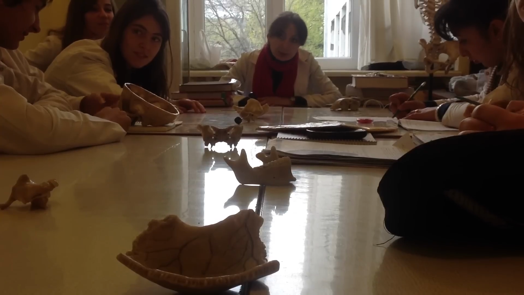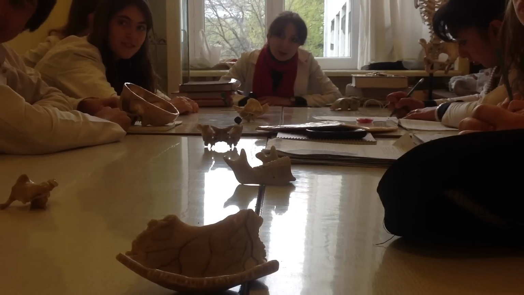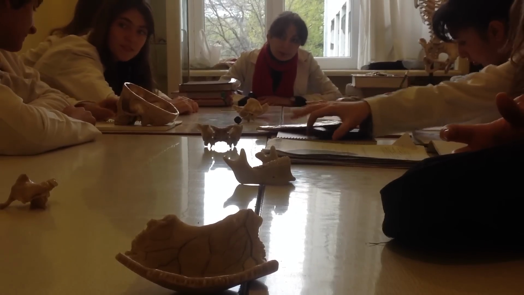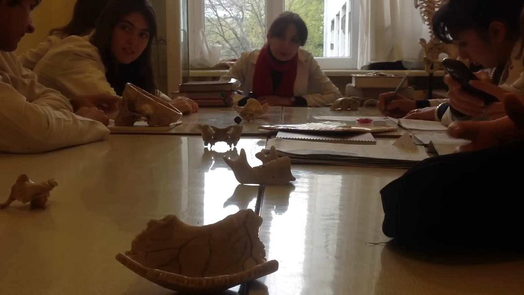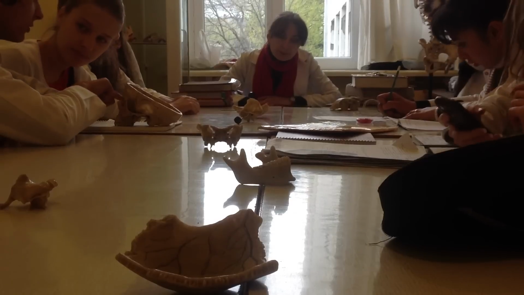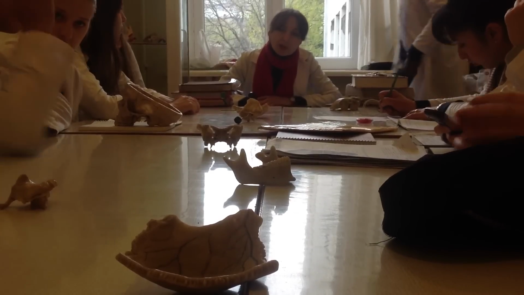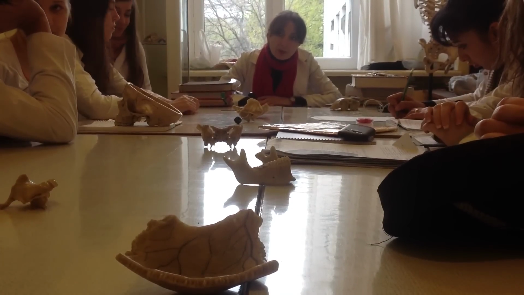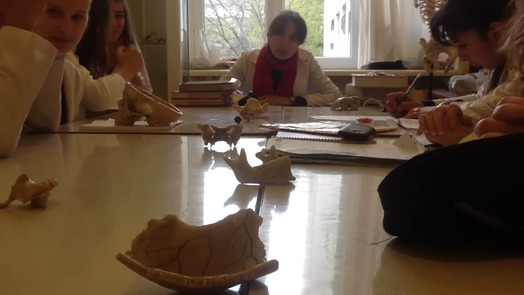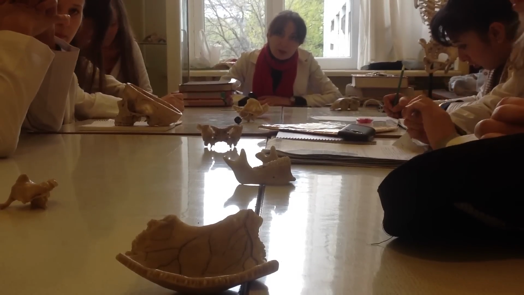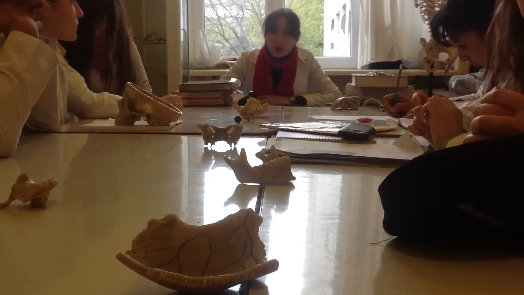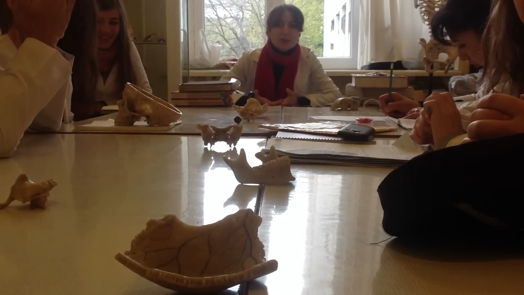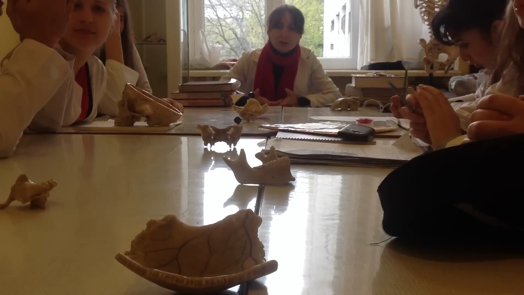How many walls does the orbit have? Four. Which? Lateral, medial, superior, inferior. Okay, how is the superior wall formed? By the lesser wing and by the frontal bone. Which part of the frontal bone? The orbital part.